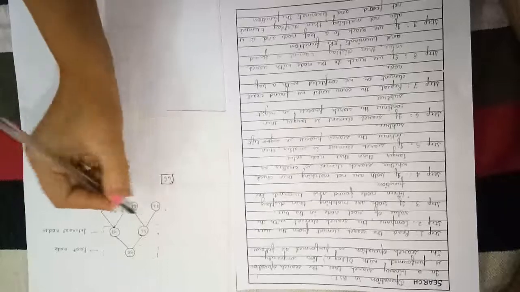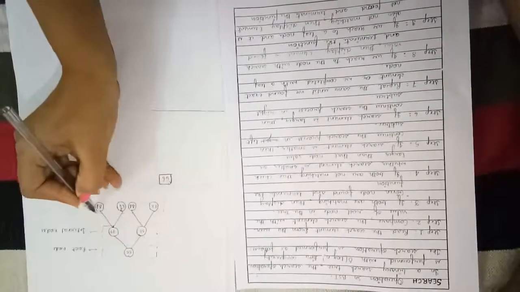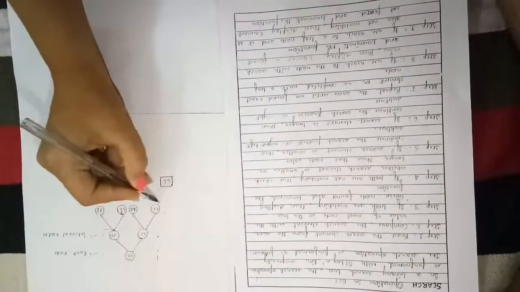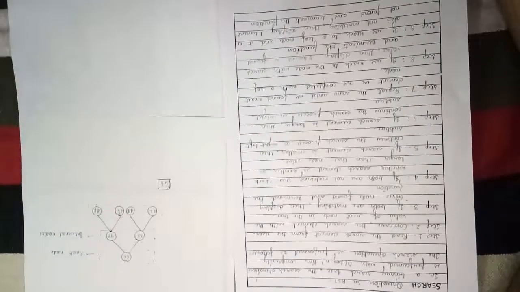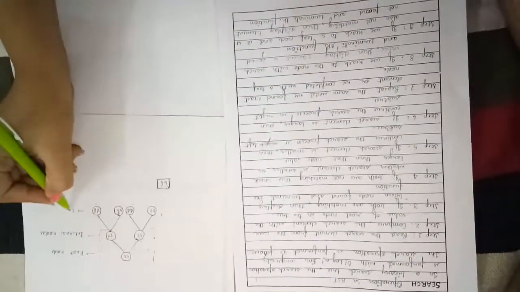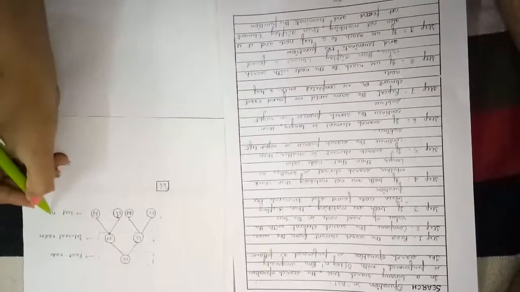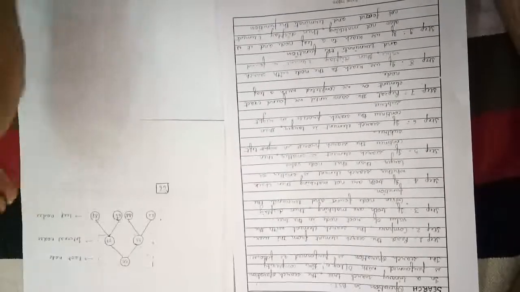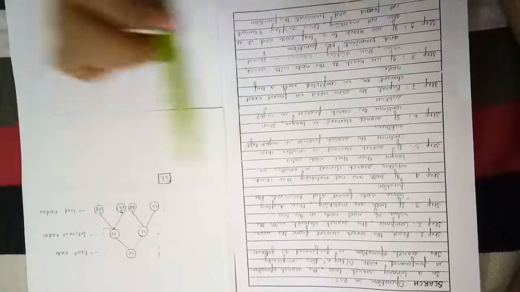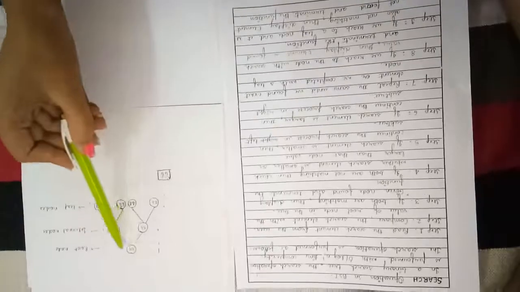And these are called the leaf nodes. Now, we will compare the search element with value of the root node element.